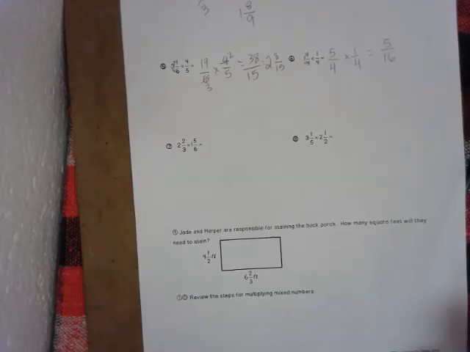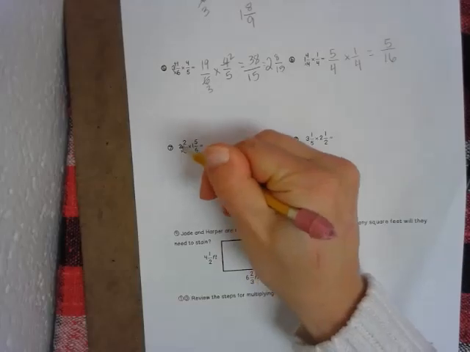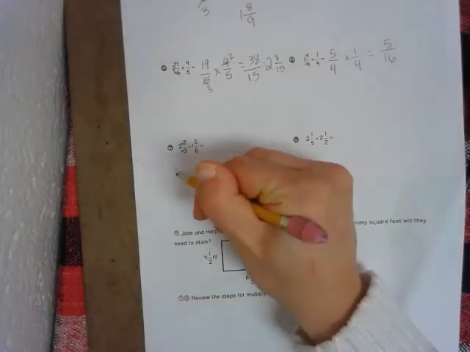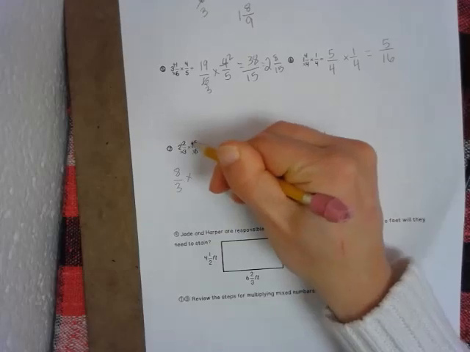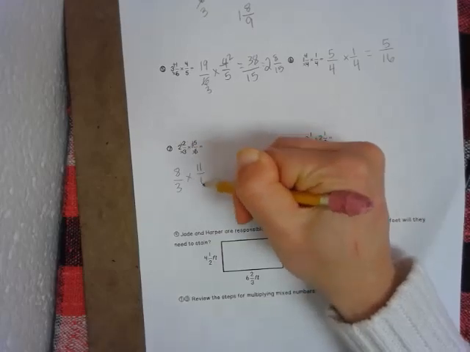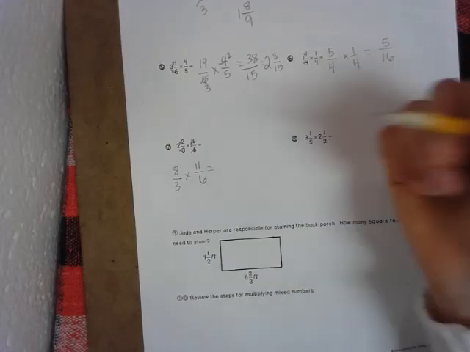Alright, now I have 2 mixed numbers, so I need to change both of these to an improper fraction. So this is 6 plus 2 is 8/3. This is 6 plus 5 is 11/6. Multiply across, or you can simplify first. I prefer to simplify first.